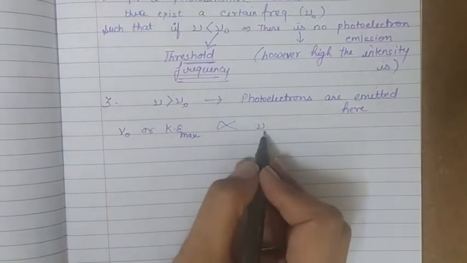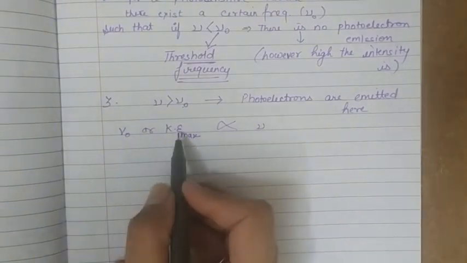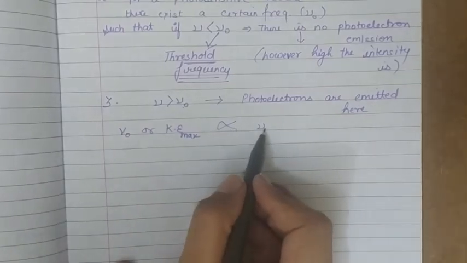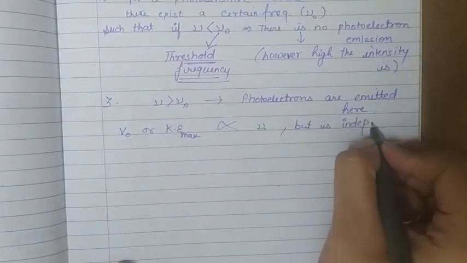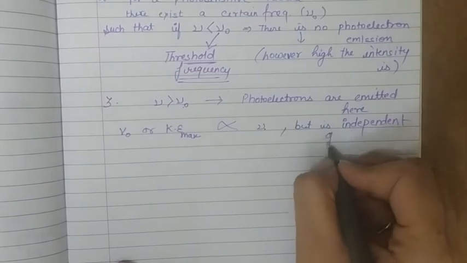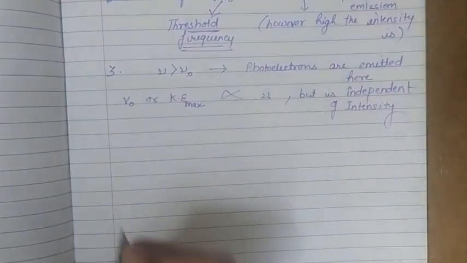Why does it depend? Because if the frequency of incident radiation is high, the photoelectrons that we get are of more energy, and that's why we need more stopping potential to stop those photoelectrons moving towards the anode. Stopping potential is directly proportional to the frequency of incident radiation but is independent of intensity. It only depends on the frequency. This is the third law.